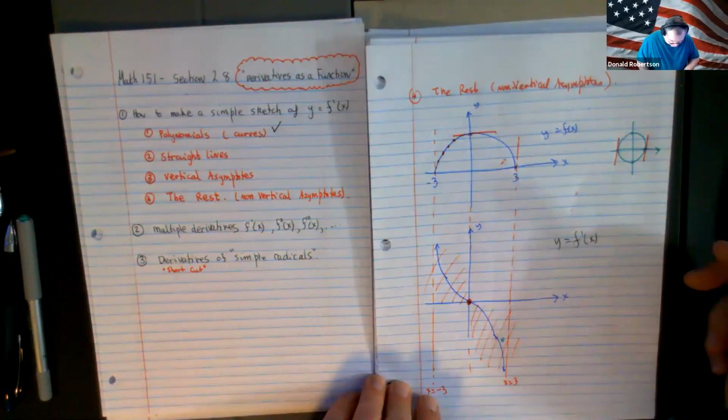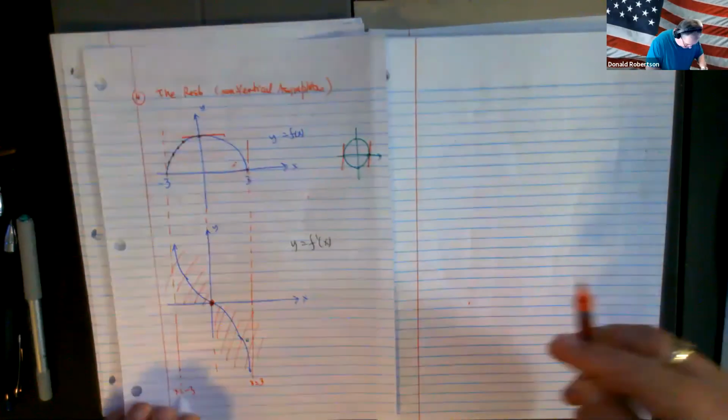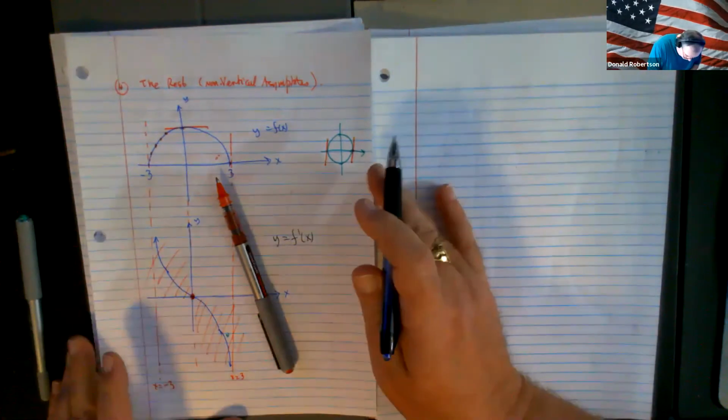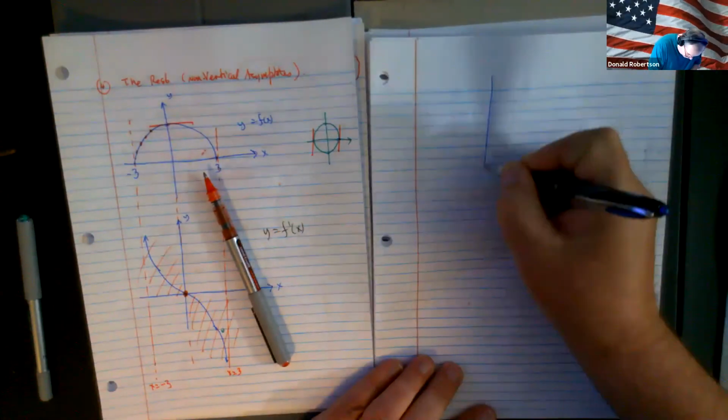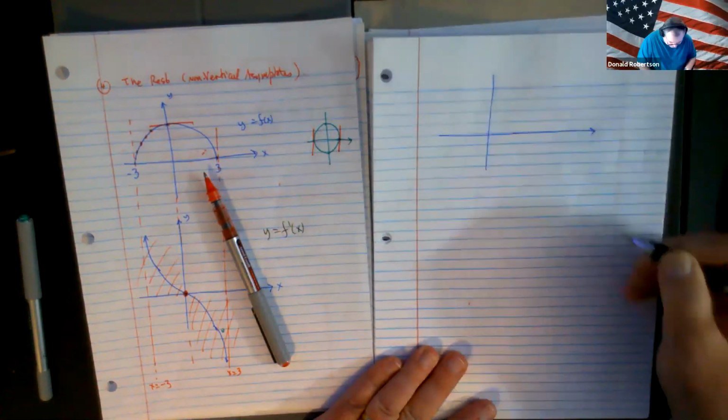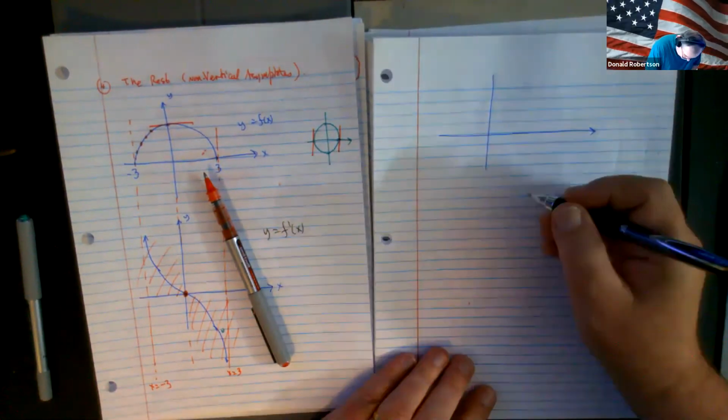Right. I said there's 2 versions of that. There's lots of versions, but there's 2 I'm going to focus on. So here's a different vertical asymptote situation that was caused by a non-vertical asymptote.